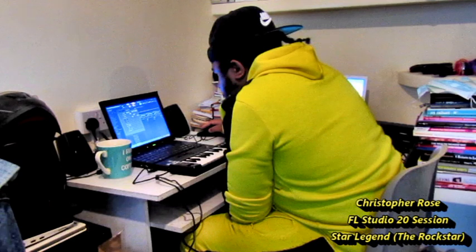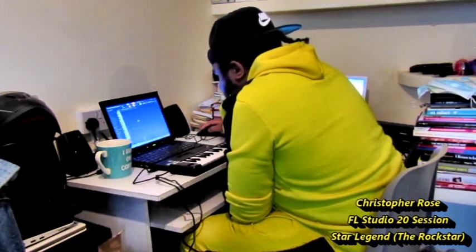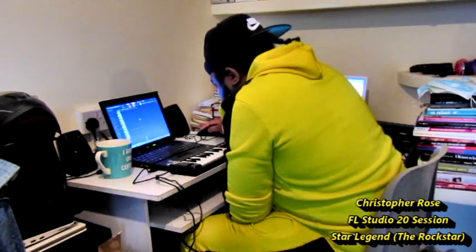The drums. So I'm just back on the drums again for the verse. I'm gonna just add my hits to it to make it sound a bit different.